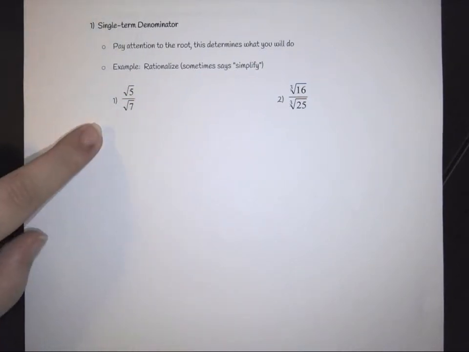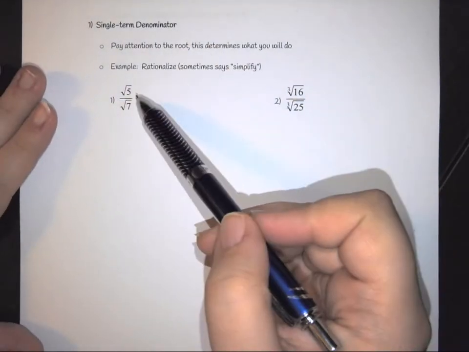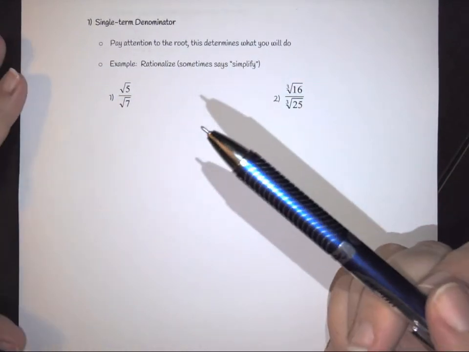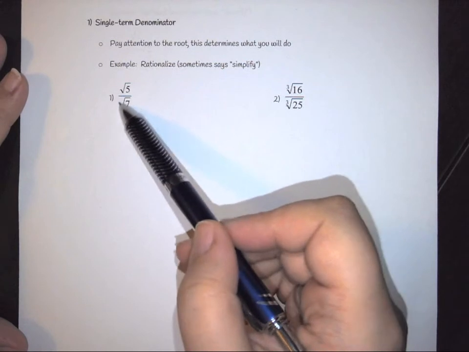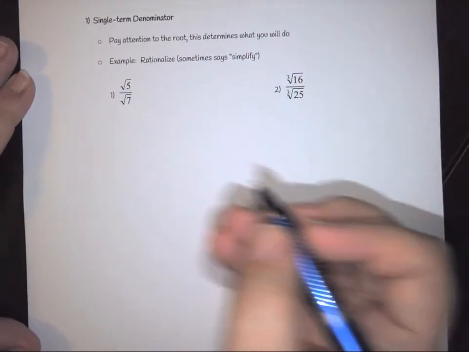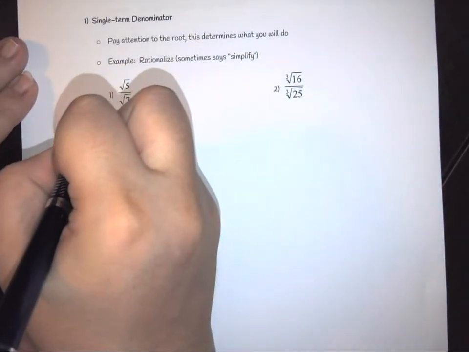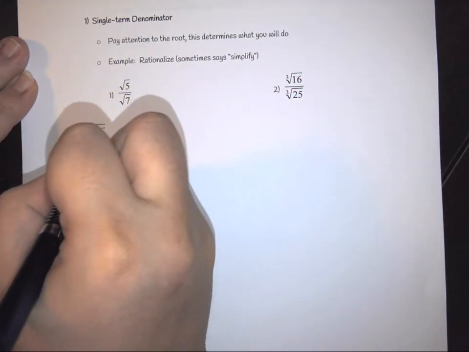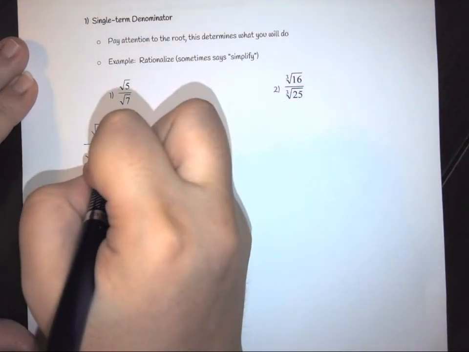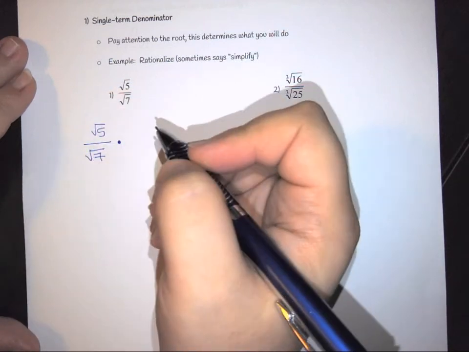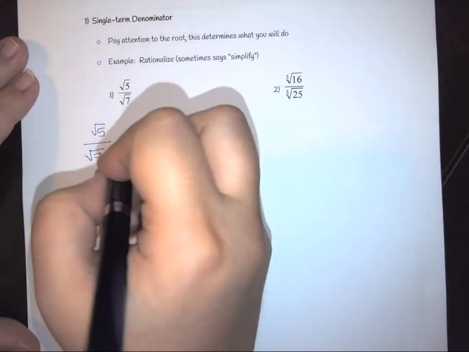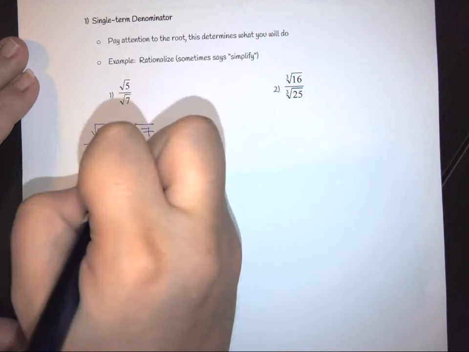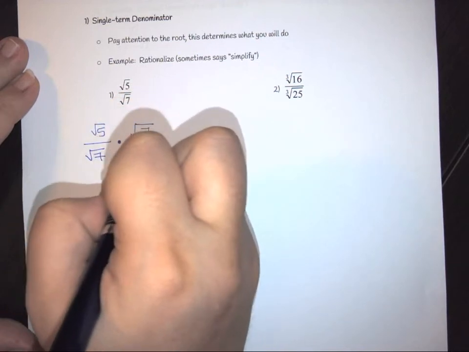So if we look at this first one, notice I have a square root 5 in the top, which is fine, but I have this square root 7 in the bottom. This I cannot have. So what I have to do is take my given fraction, the square root of 5 over the square root of 7, and multiply top and bottom by the denominator. So I'm going to multiply top and bottom by the square root of 7 over the square root of 7.